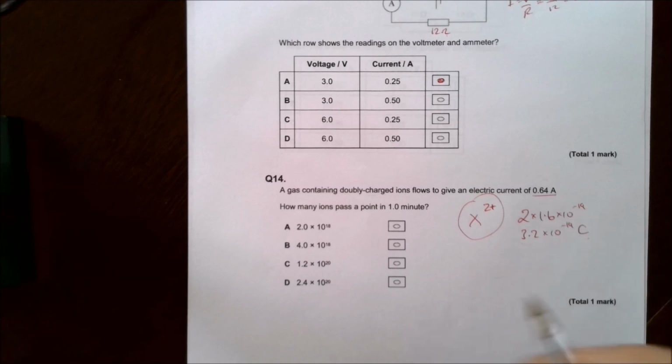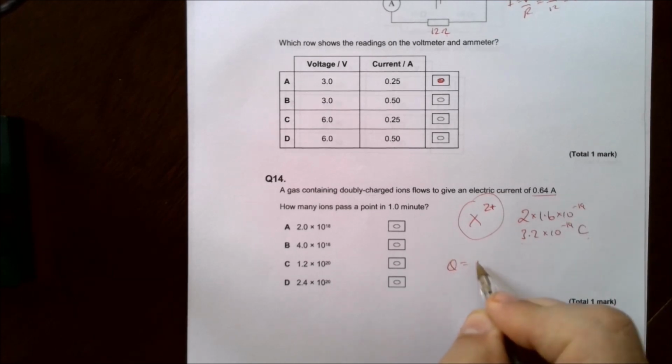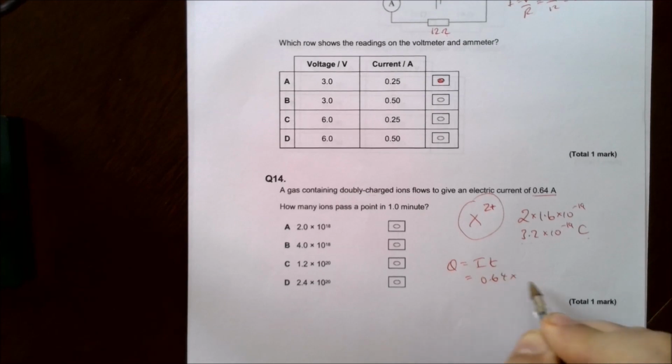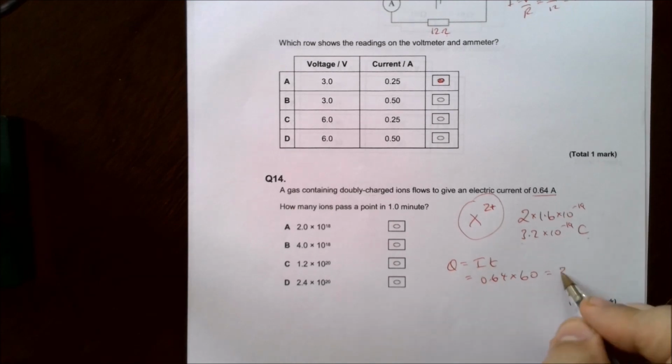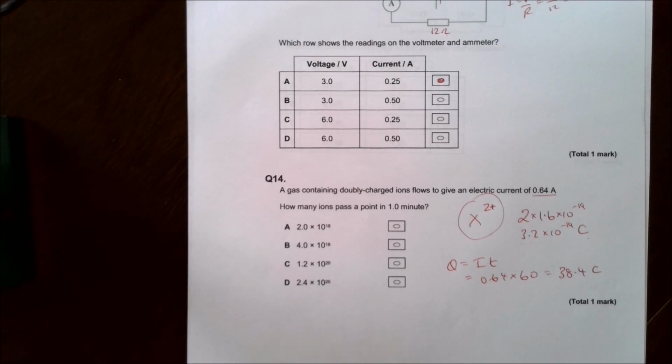The current's 0.64 amps, so we do Q equals IT. 0.64 times 1 minute, which is 60 seconds, gives you 38.4 coulombs of charge. But we've got to work out how many ions there are. So what we need to understand, sort of invent yourself an equation here, is the total charge. I think it does help to write this out if you're not totally confident with this sort of thing.